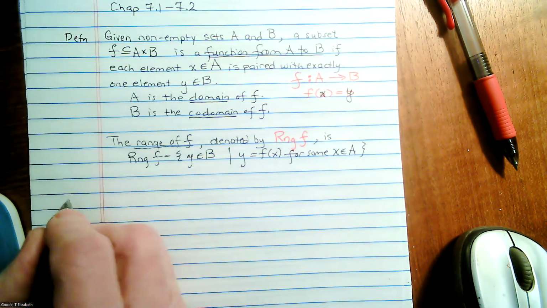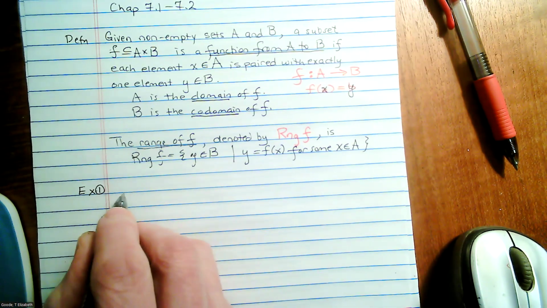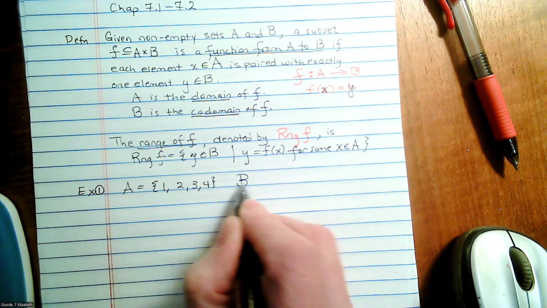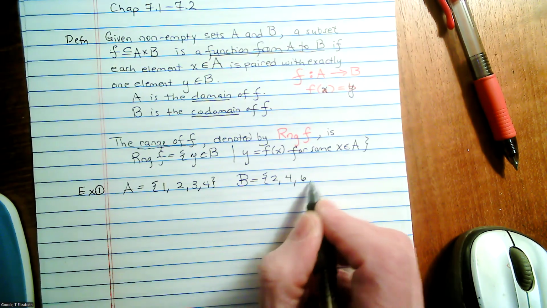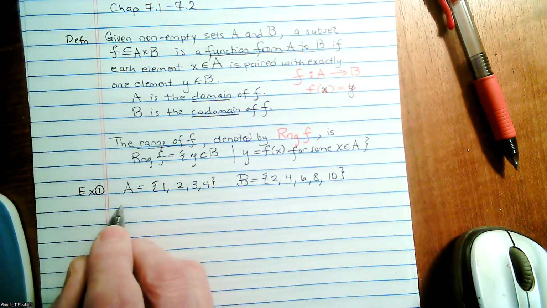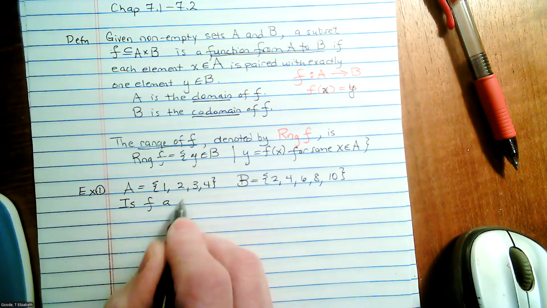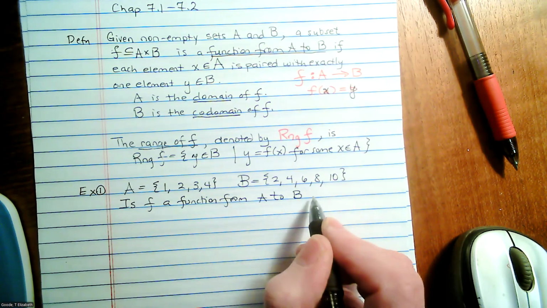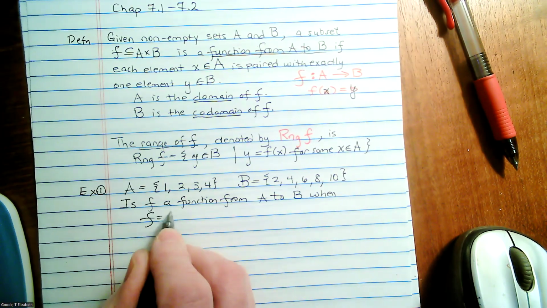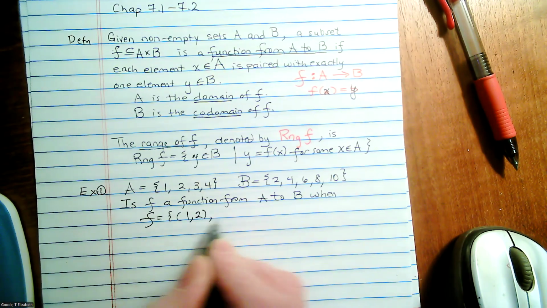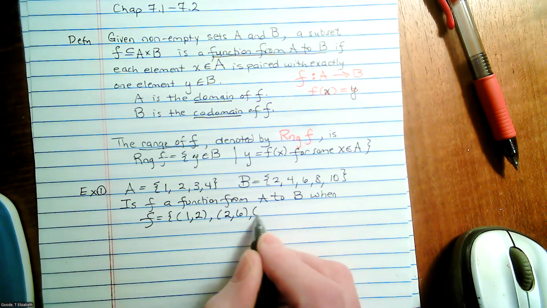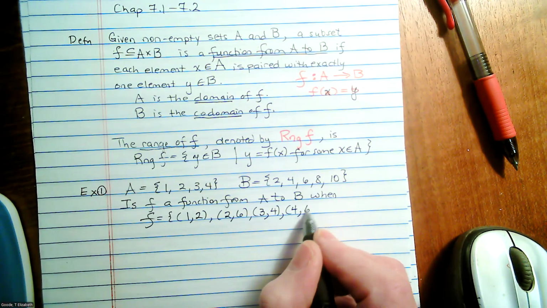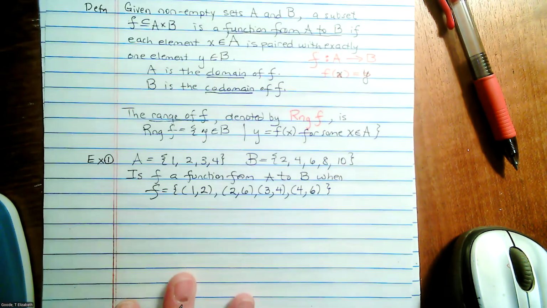All right, so let's look at some examples. If A is the set that contains 1, 2, 3, and 4, and B is a set that contains 2, 4, 6, 8, and 10, is f a function from A to B when f is this set of ordered pairs? 1 pairs with 2, 2 pairs with 6, 3 pairs with 4, and 4 pairs with 6. Is that a function from A to B?